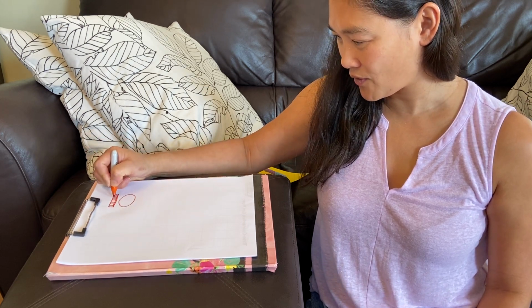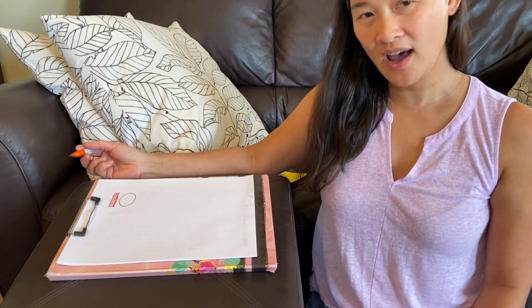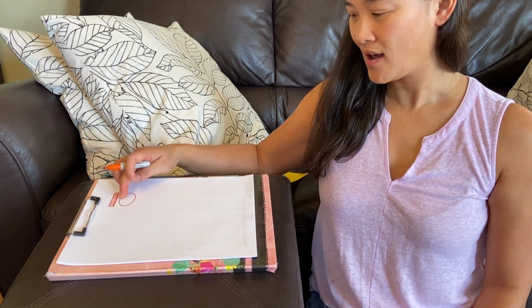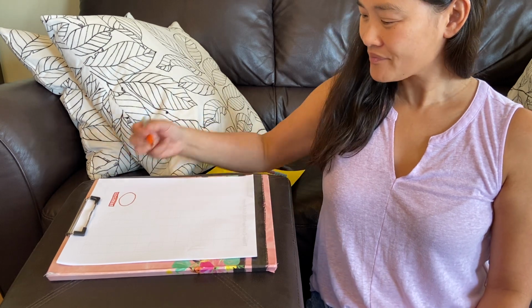So 10 is one whole group of 10 and nothing left over. That's how we write a 10, a 1 and a 0, right?